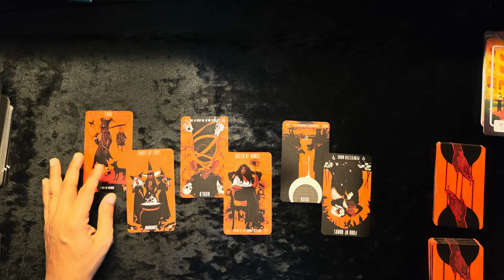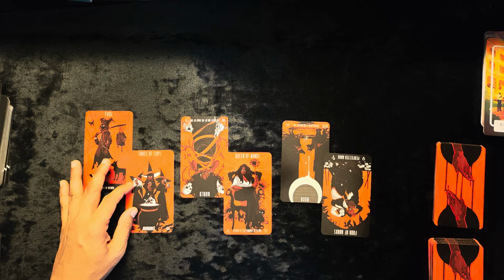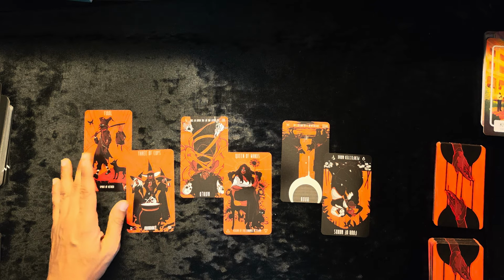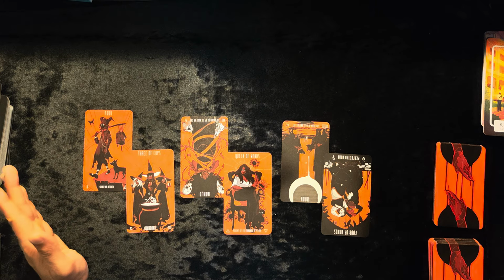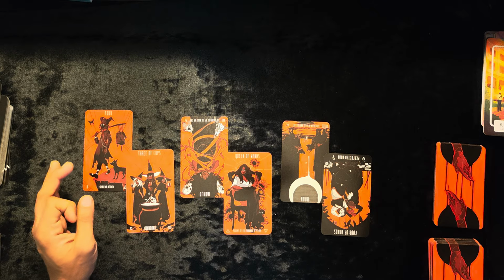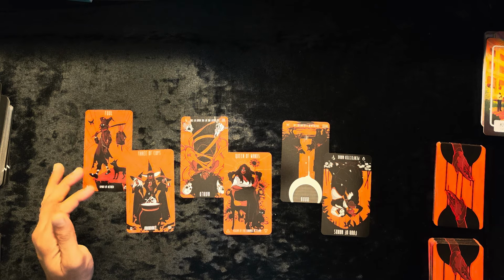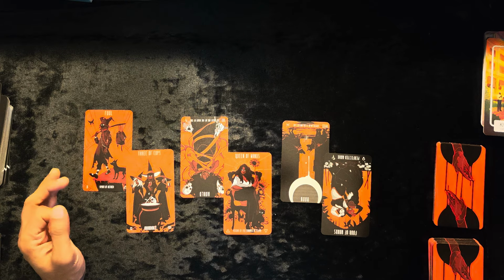We have the Fool, and we have the 3 of Cups. So looking at the Fool, what we can say is that our character perhaps set out on a journey, took a risk with her life, and perhaps took a road that isn't typically traveled.